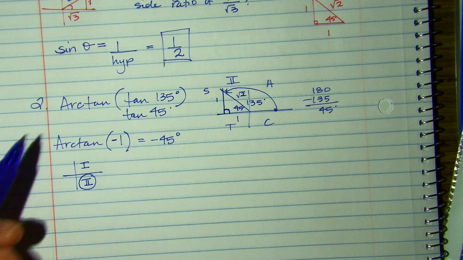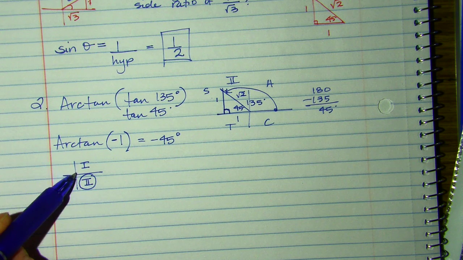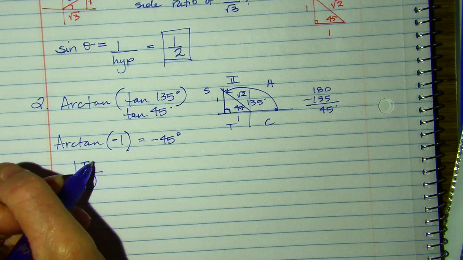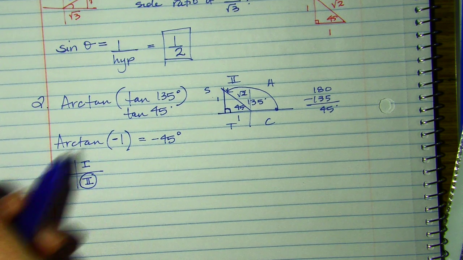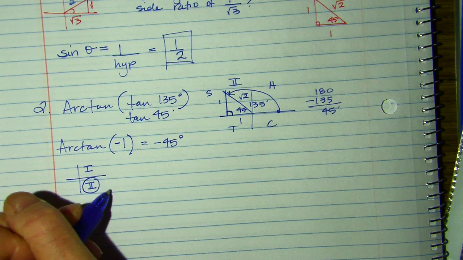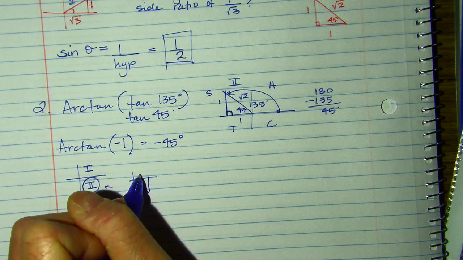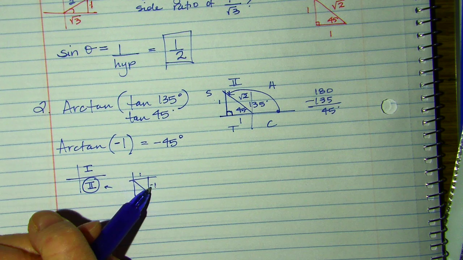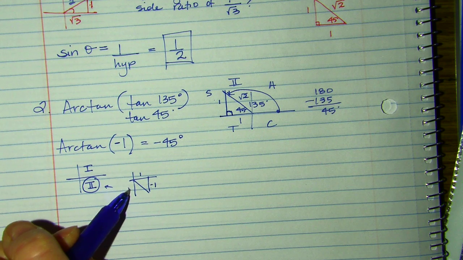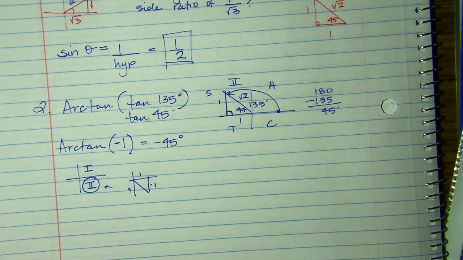Because if it was a positive 1, it would be in quadrant 1 because it'd be 1 over 1. Because it's negative, that means my triangle is down here. It looks like this. This would be 1 over -1, opposite over adjacent, and I know it's negative because y is negative down here. So it's -45 degrees.